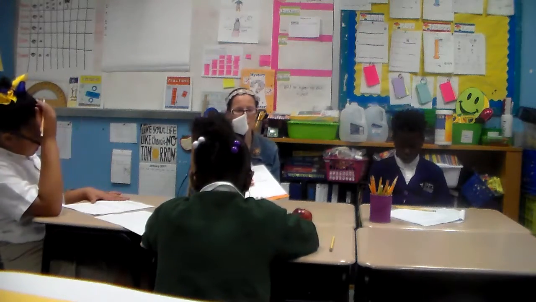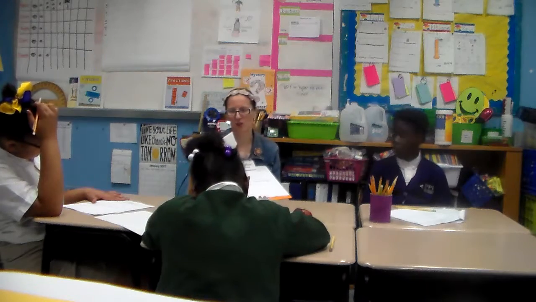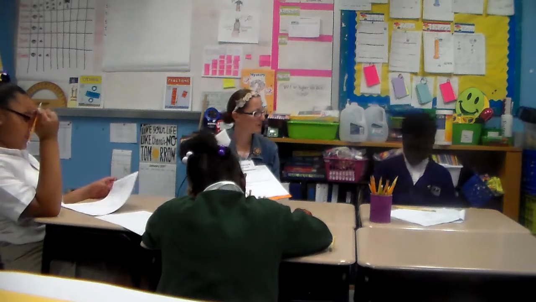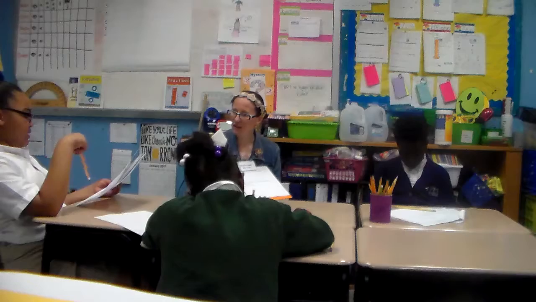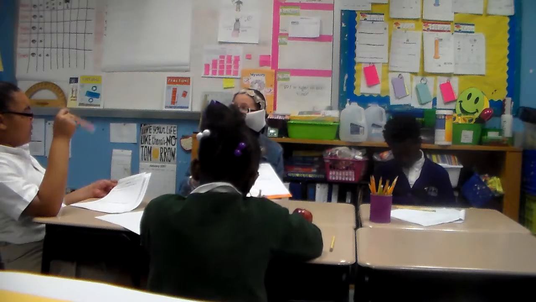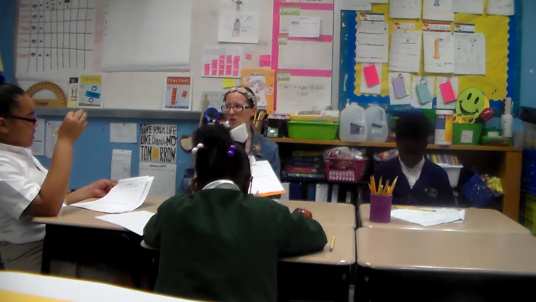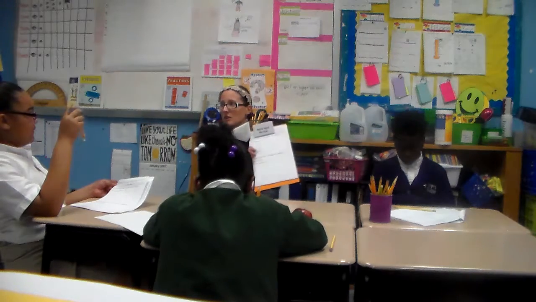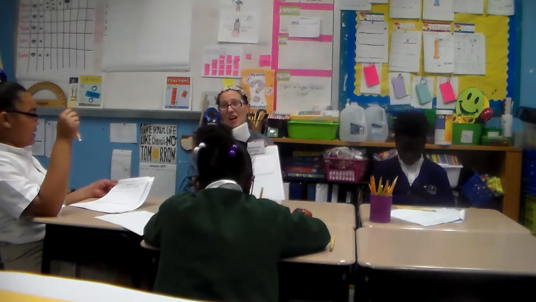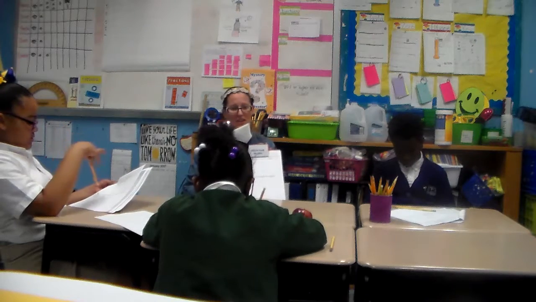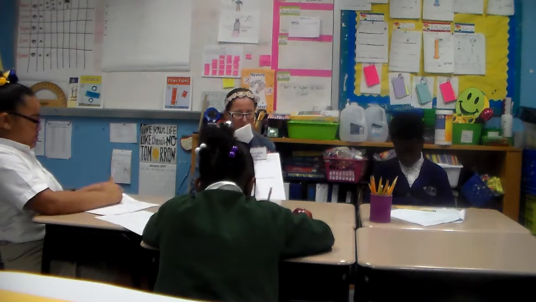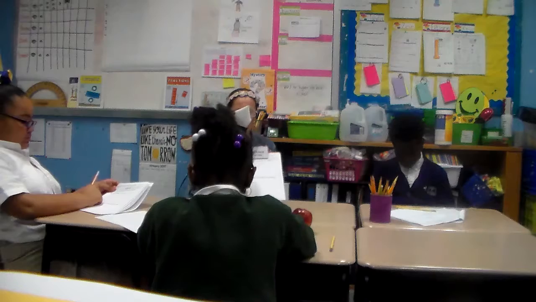Now, before we start labeling the unit fractions, what are we going to do, Kia? We are going to do 1/8, but before we do that, what should we do first? Count all of them to make sure it's 8. So let's go ahead and count your picture. You got your picture, Jess?